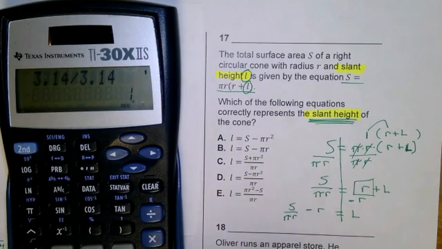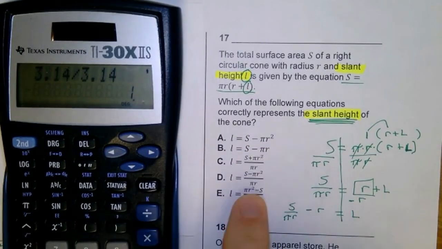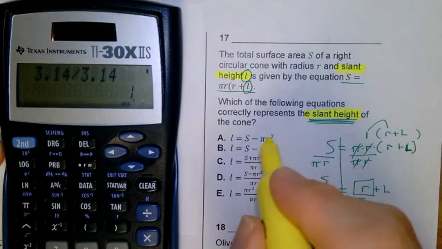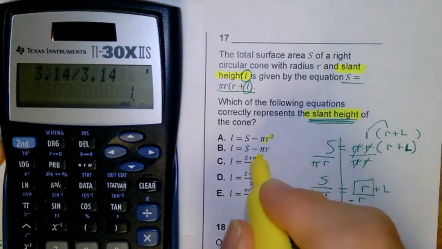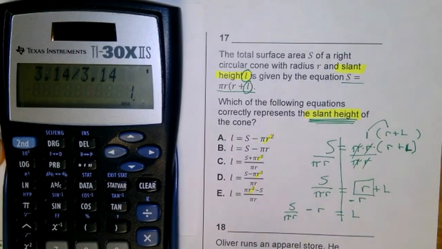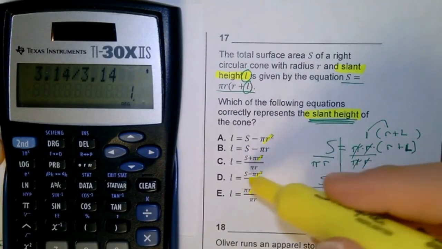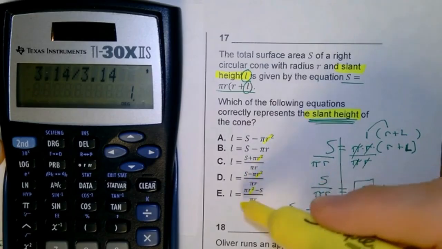So let's just talk about, again, the logic piece when you're looking here. First, notice themes. I got an r squared, an r squared, an r squared. Don't see that yet, but we're going to talk about that in a second. You see the pi sometimes, and the top ones, they have no denominators, nothing being divided.